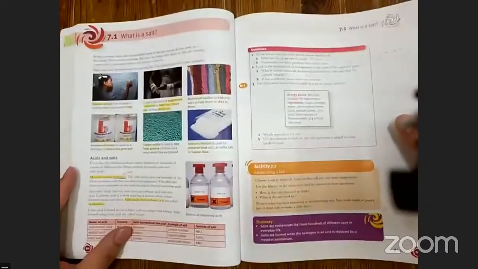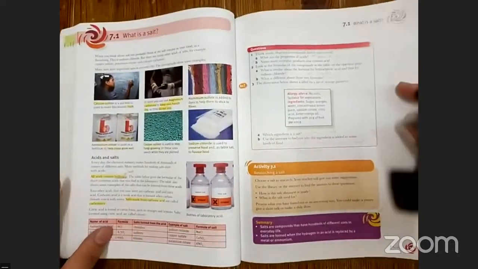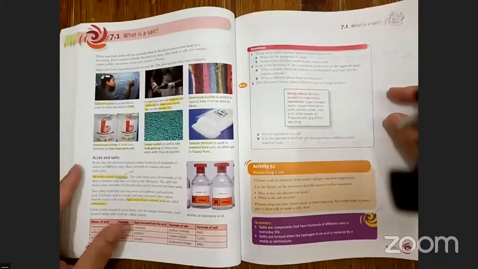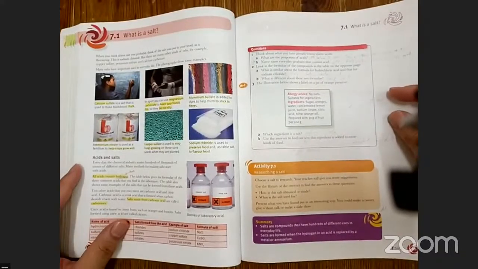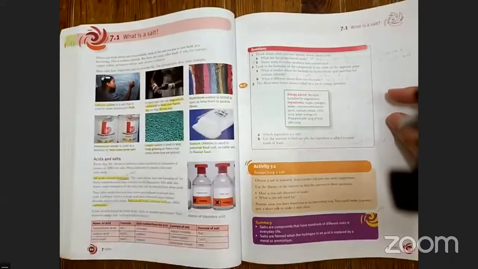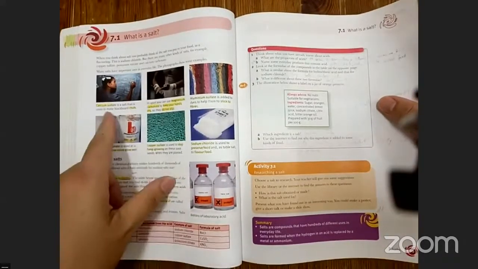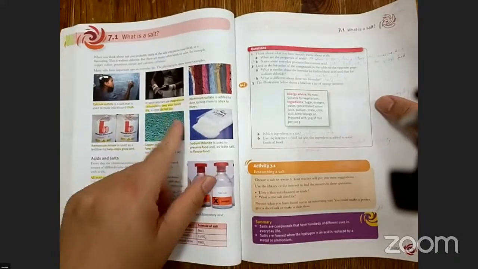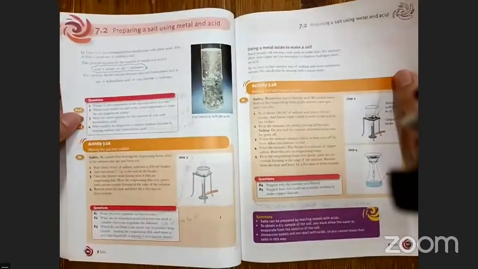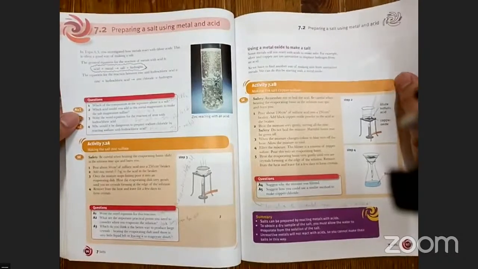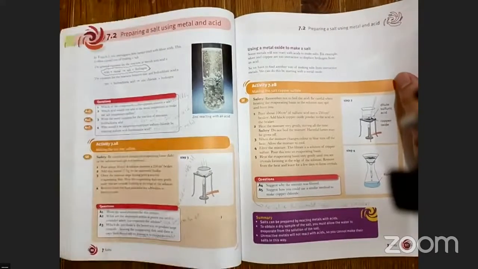And we have number 7, which is the salt. Salt is a metal with group 7, and can always make colorful things. Calcium carbonate, magnesium carbonate. Preparing salt using metal and acid, this is important.